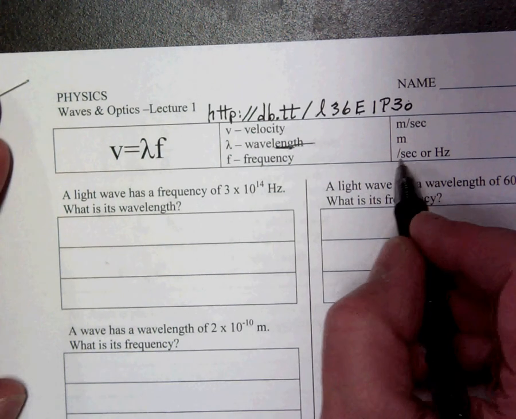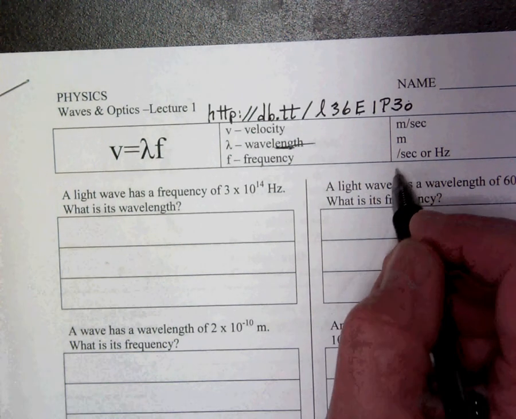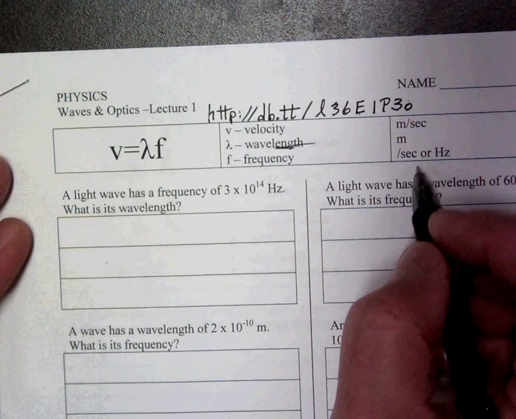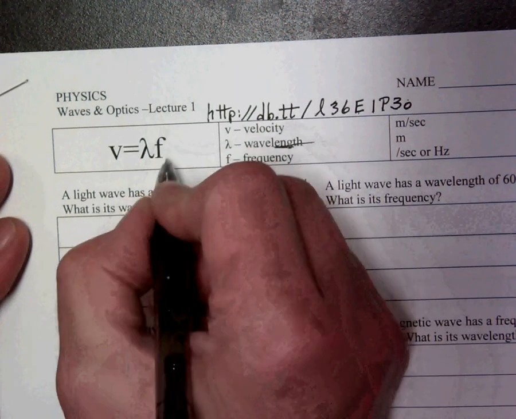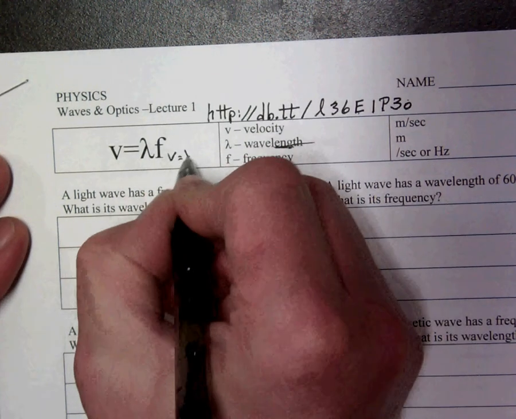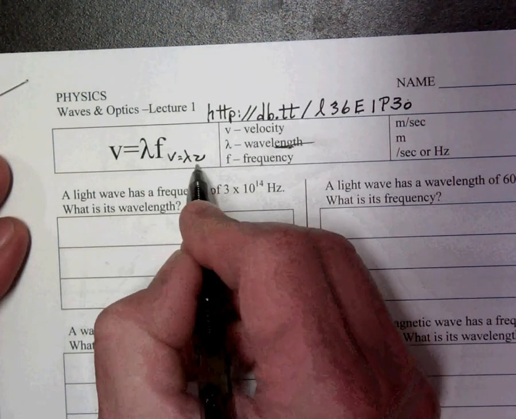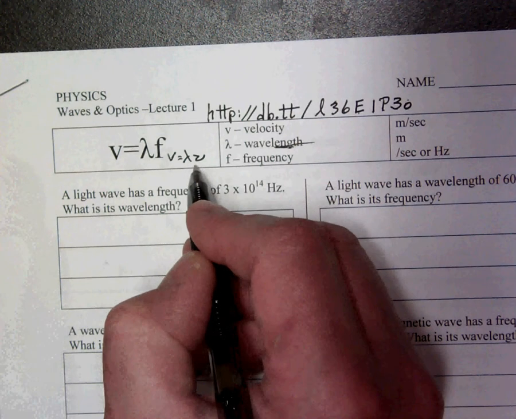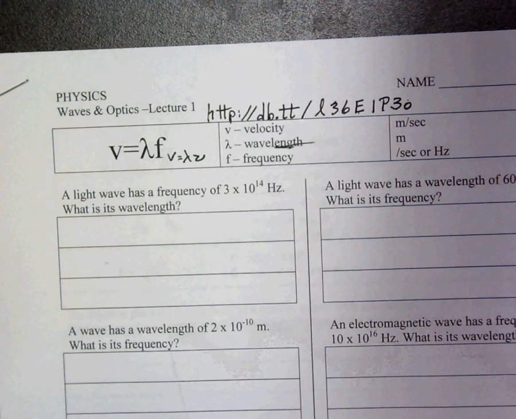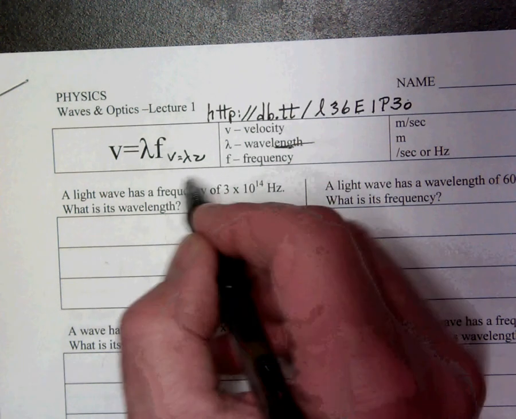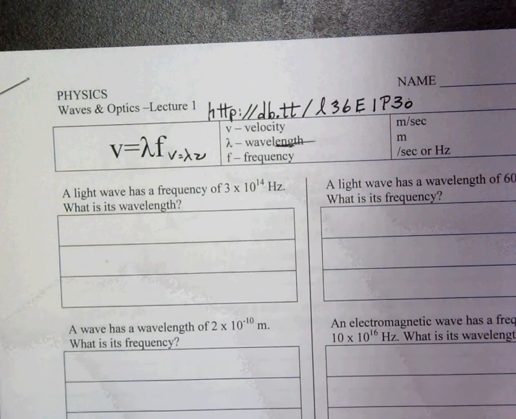Frequency is per second, something per second, cycles per second, or hertz. You might see this as V is equal to lambda nu, okay. I think they're getting away from this because a lot of people claim that's another V. But this is the Greek letter nu, which looks like a V kind of tilted over towards the right.